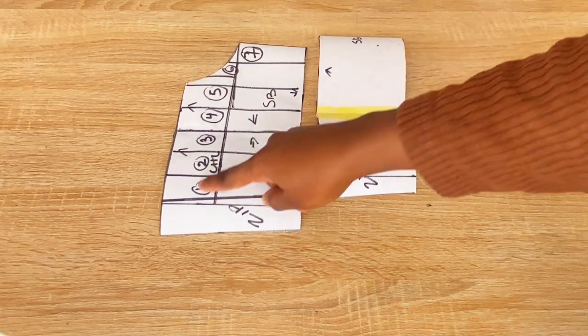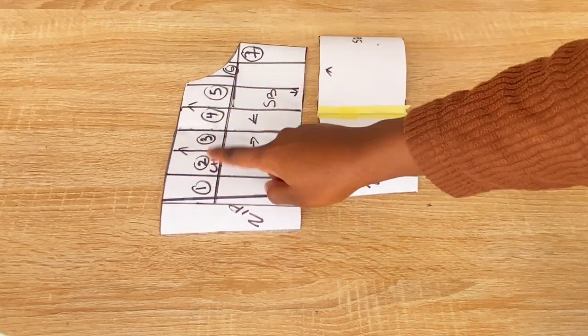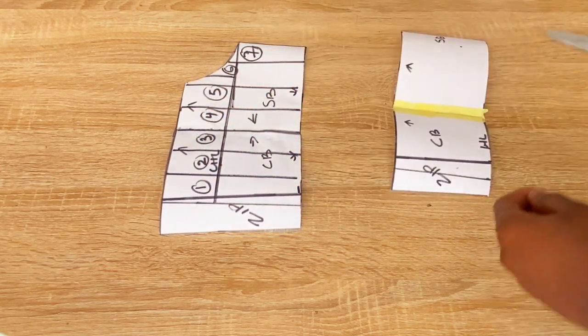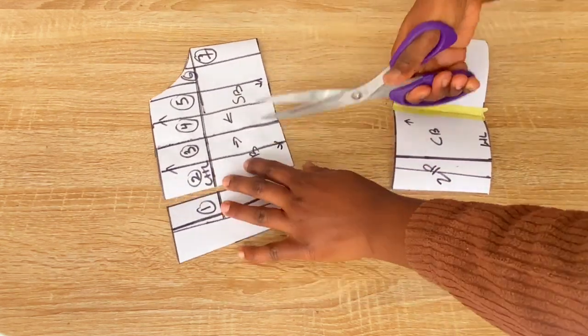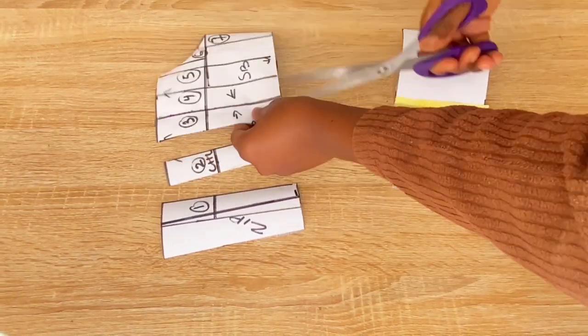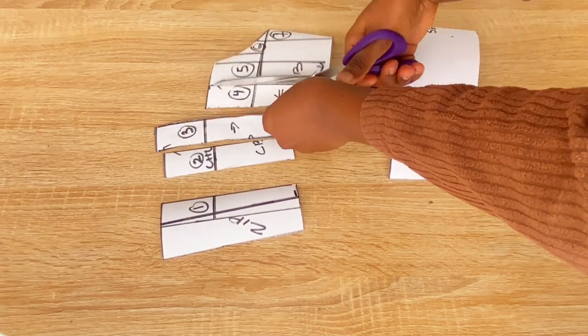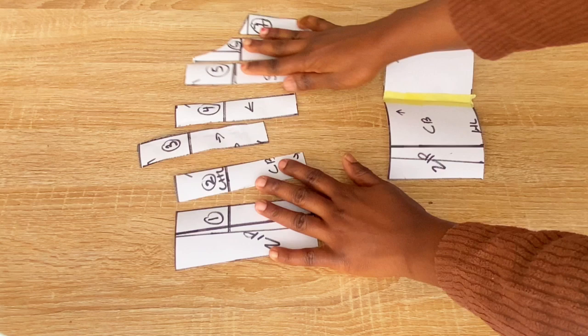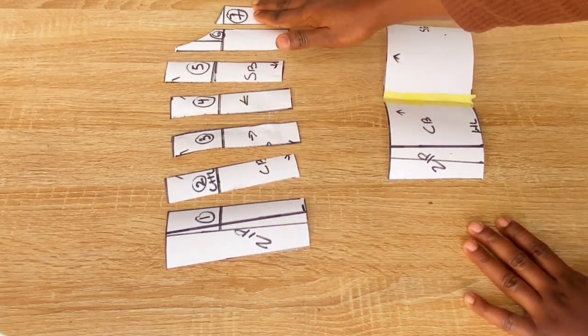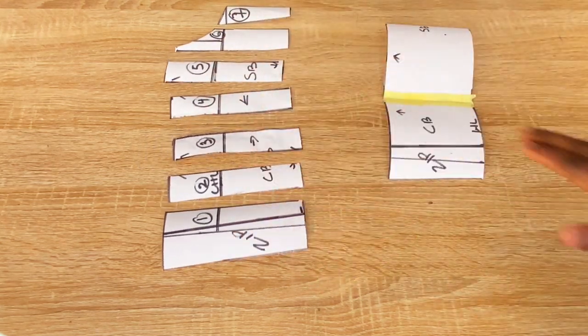After cutting out the 2 pattern pieces, I drew slash lines on the upper part of the back. So I just labeled my lines 1, 2, 3, 4, 5, 6, 7 and I'm going to cut it out. So draw slash lines on the upper part of the back and cut it out like you see me doing. We are going to make use of the slash and spread method for this upper part of the back.